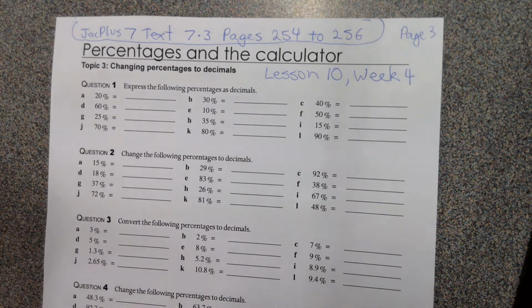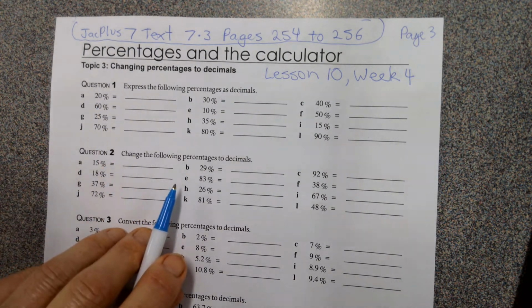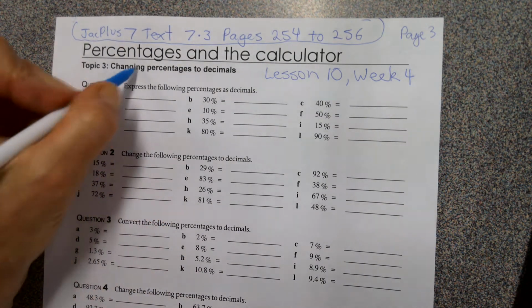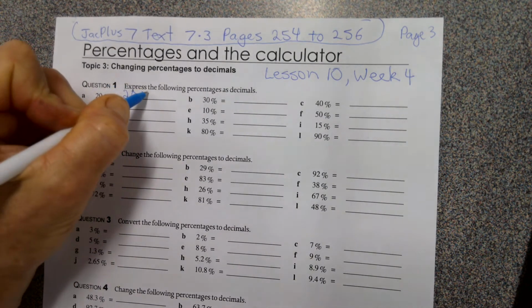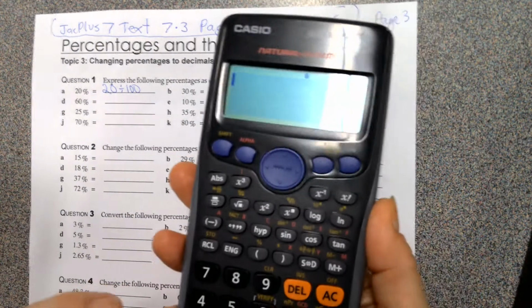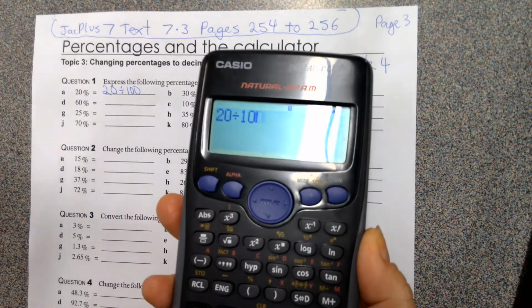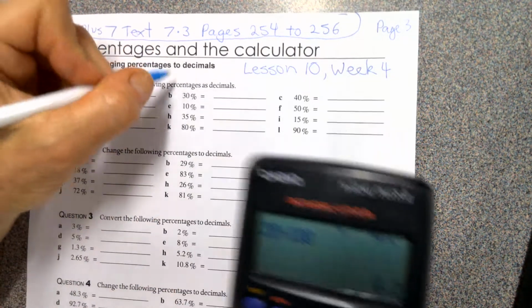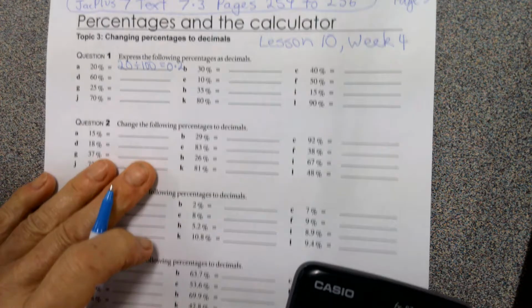So page 3, express the following percentages as decimals. So remember, percentage sign means divide. So we're just going to say 20 divided by 100. And on your calculator, 20 divided by 100 equals. So this one's pretty simple. You get the decimal straight away. So it's 0.2. I don't think I need to show any more in question 1.